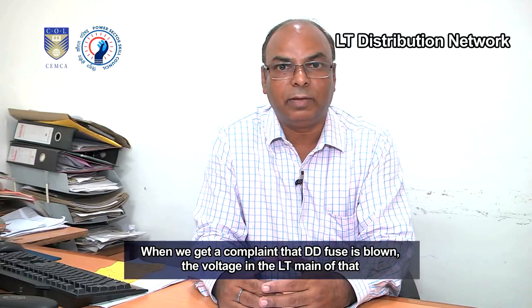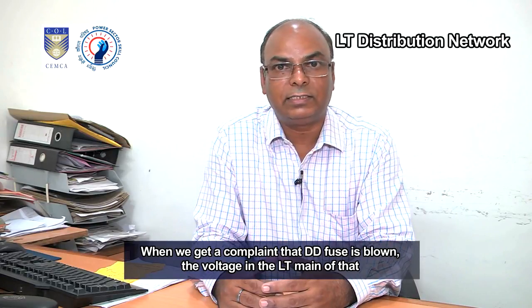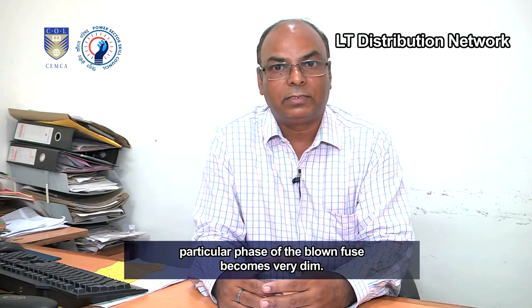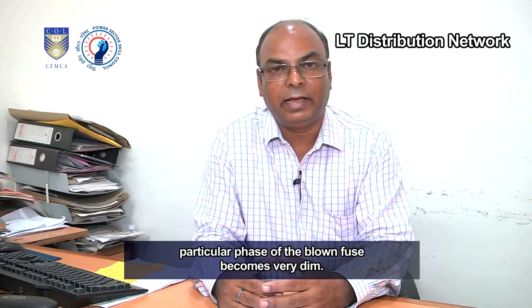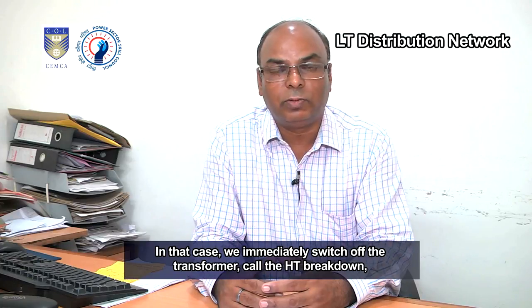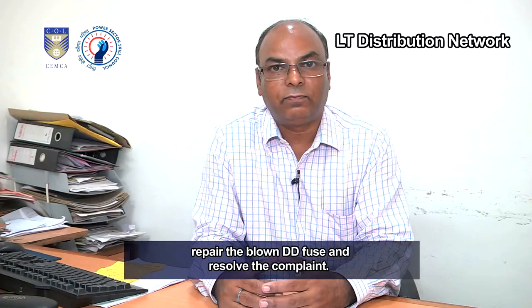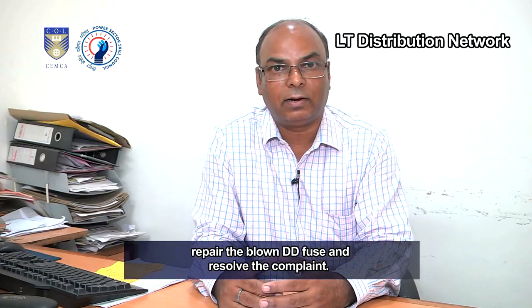When we get a complaint that DD fuse is blown, the voltage in the LT main of that particular phase of the blown fuse becomes very dim. In that case, we immediately switch off the transformer, call the HT breakdown, repair the blown DD fuse and resolve the complaint.